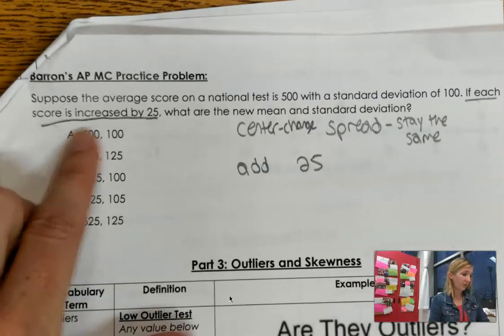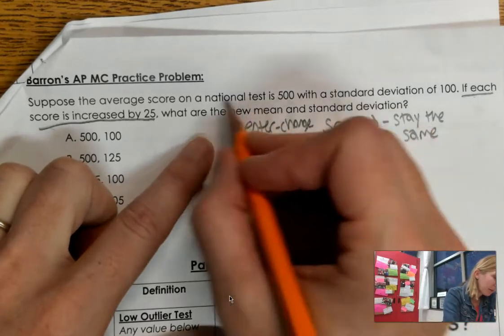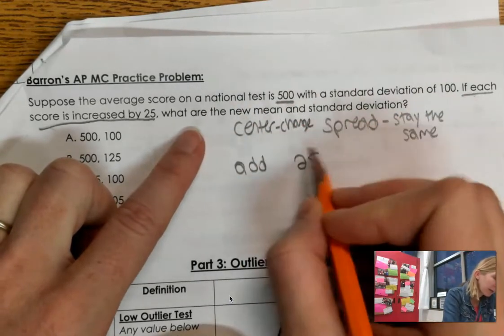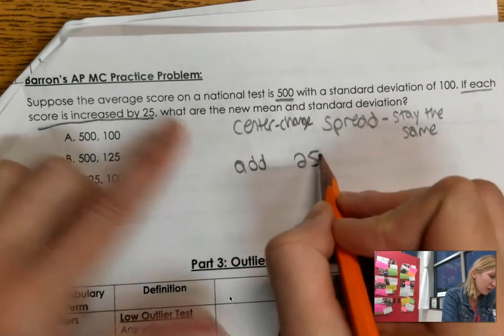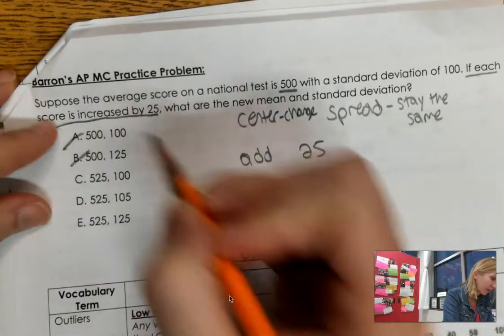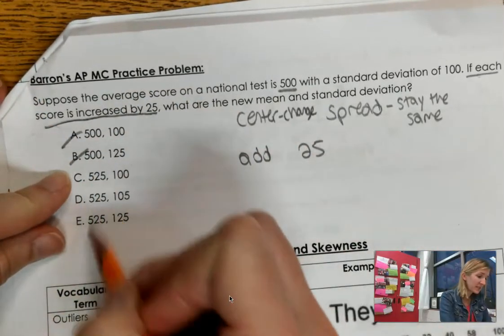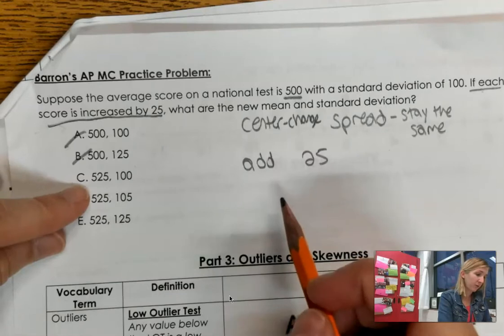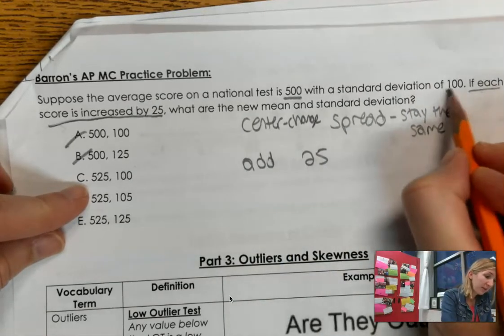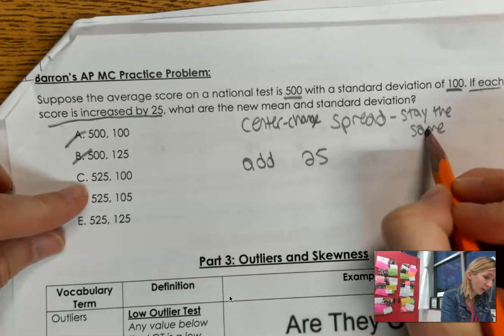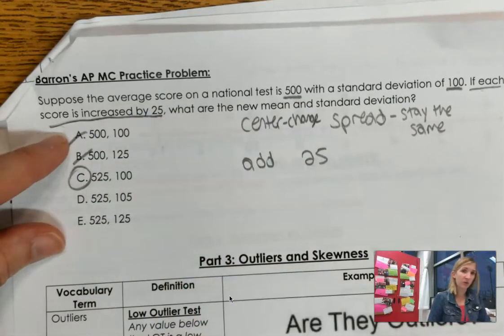All right, so if my original mean was 500 and it changes, I should add 25 to that. So I'm going to eliminate A and B. C, D, or E has to be my correct answer of 525. My standard deviation was 100, and it's going to stay the same. So C is the correct answer here.